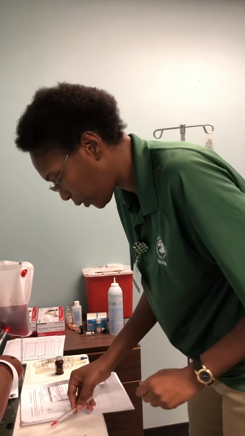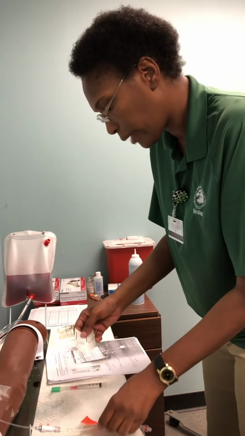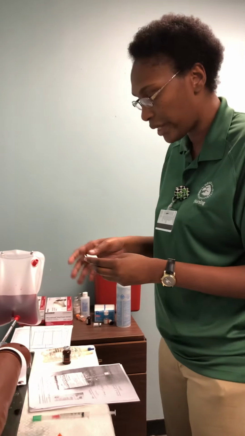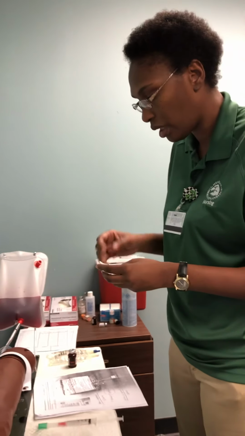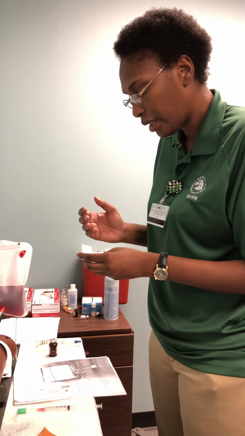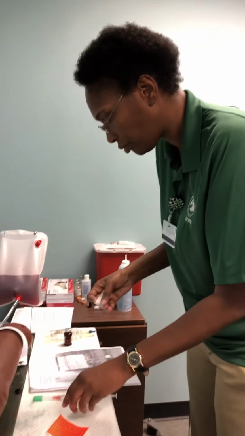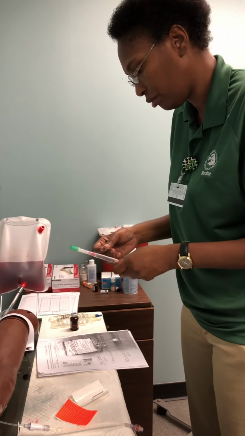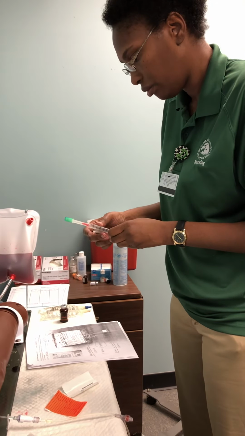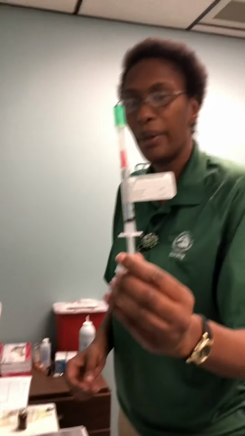Making sure there's no air bubbles in the syringe. Then I will label my furosemide with the patient's name, the medication, the amount, the prepared date and time, my initials, the expiration date and time. Three mLs of Lasix.